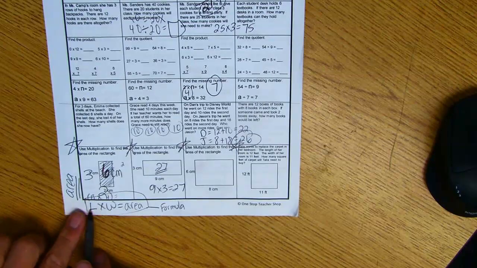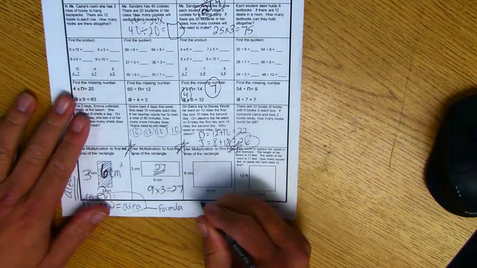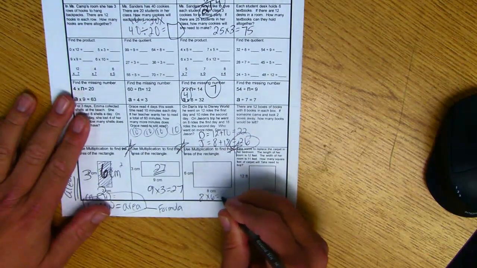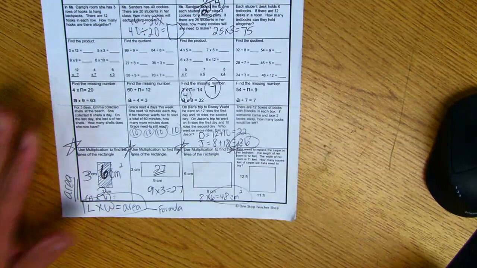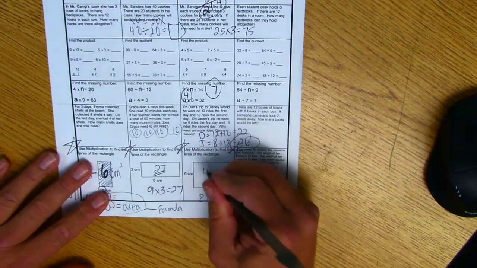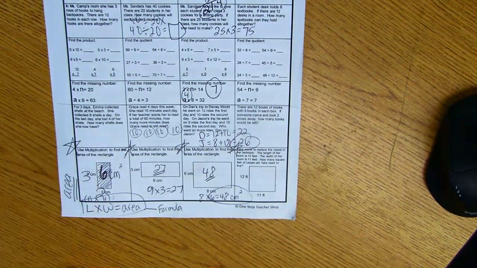All right, length times width. So all we're doing is 8 times 6 is 48 centimeters squared. For the test, though, you just need to know 48.